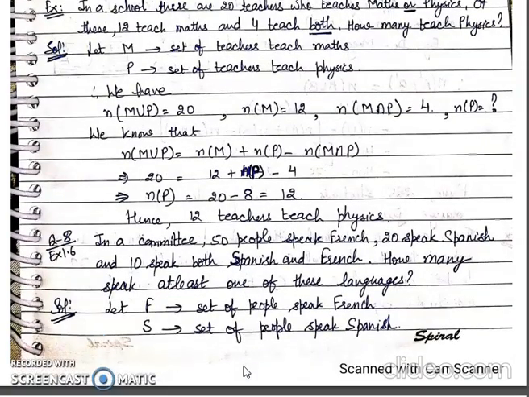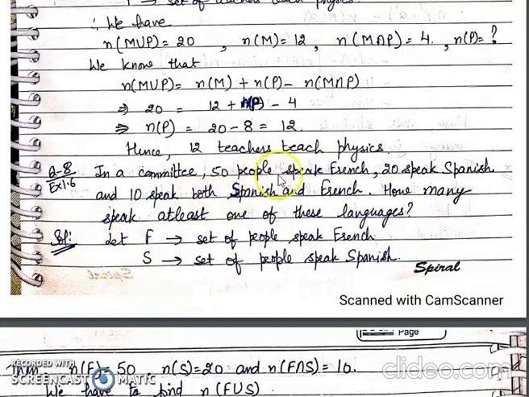Now come to question number 8 of your exercise. In a committee, 50 people speak French, 20 speak Spanish and 10 speak both Spanish and French. How many people speak at least one of these languages?